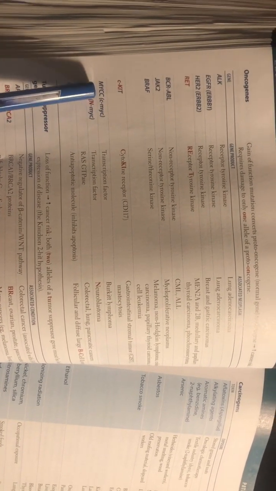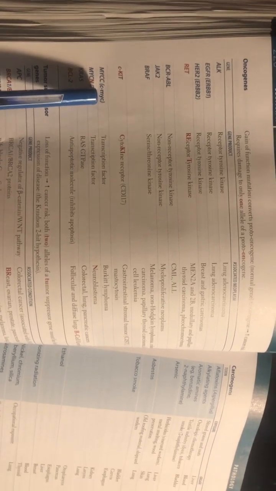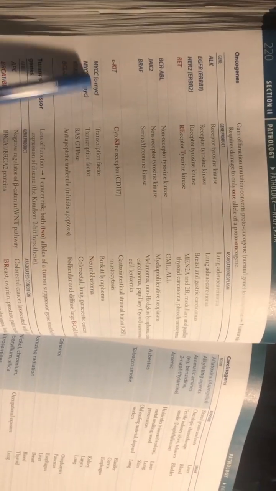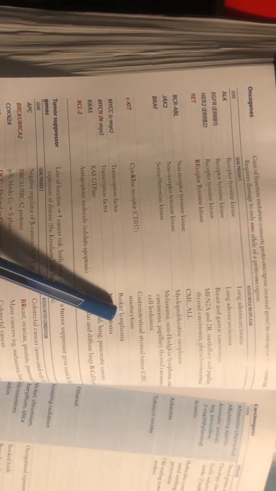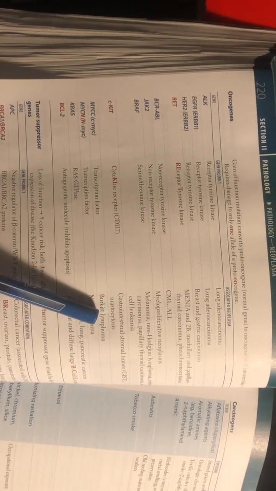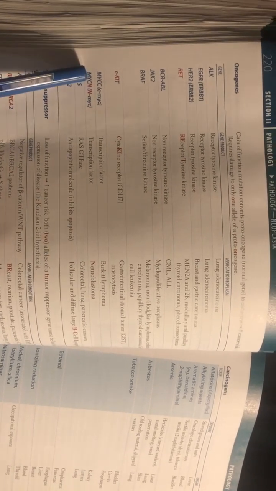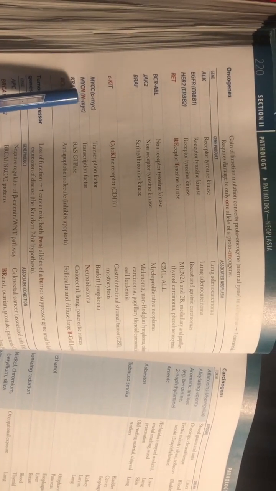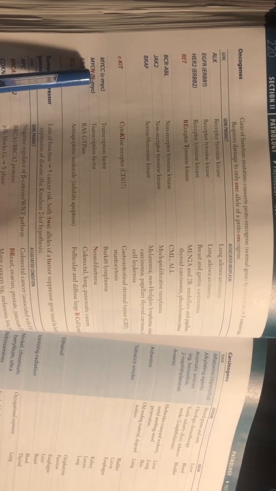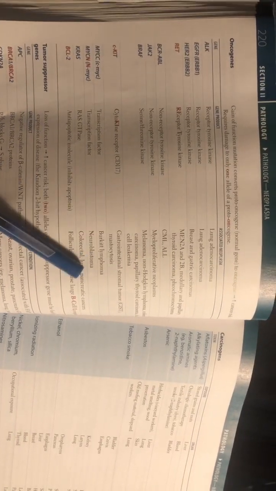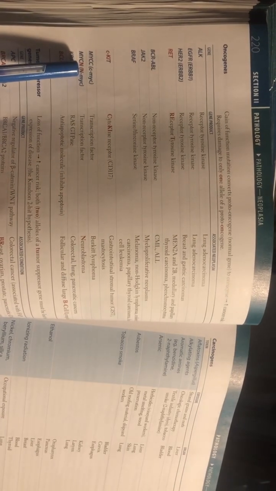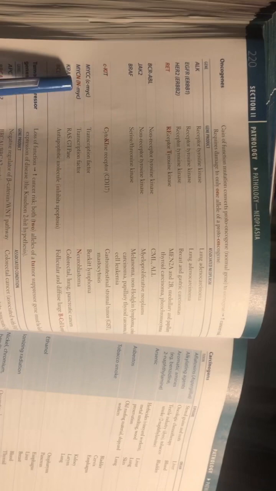So MYCC or C-MYC, mice or C mice. You're going to think of a mice having a biscuit, kit, Burkitt lymphoma. Again, mice N or N-MYC. N mice is for neuroblastoma. The mice has N before it. This I couldn't think of a good mnemonic.